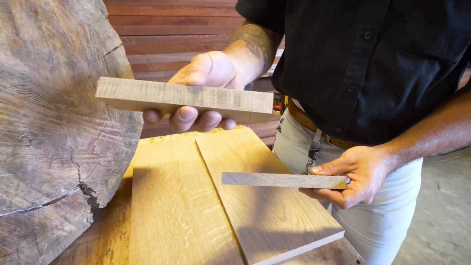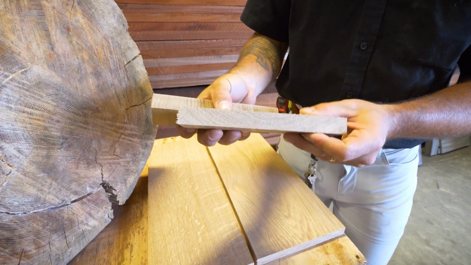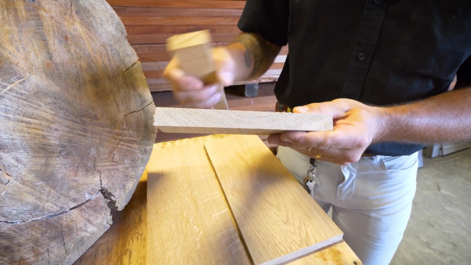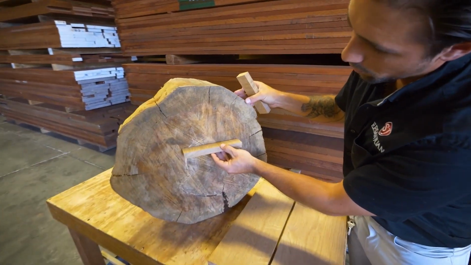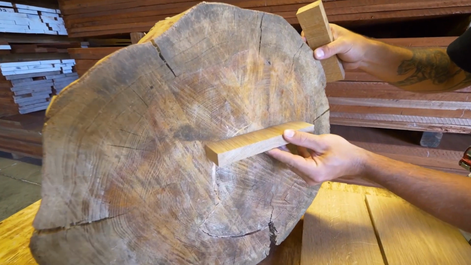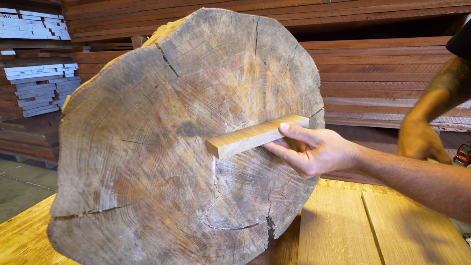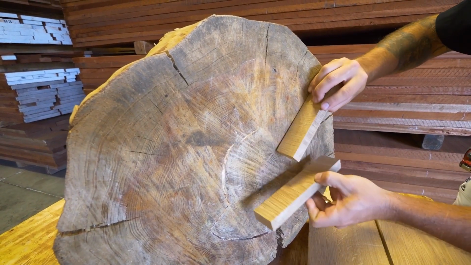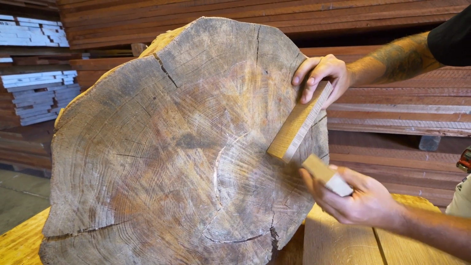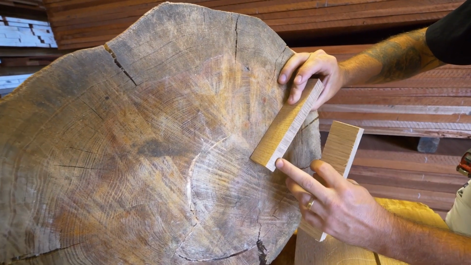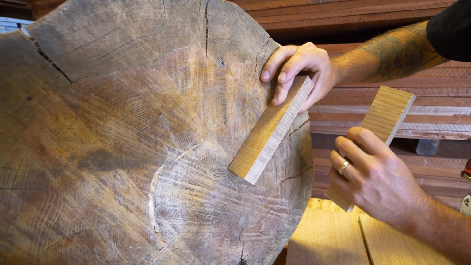You've got a rift or quarter sawn cut here, and this is a plane sawn cut. A plane sawn board comes from around here in the log if I was to put it where the cut came out of, whereas a rift sawn or quarter sawn board comes more out of this section where the cut is perpendicular to those growth rings.